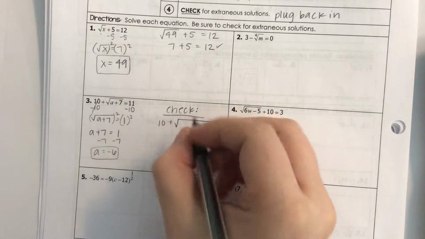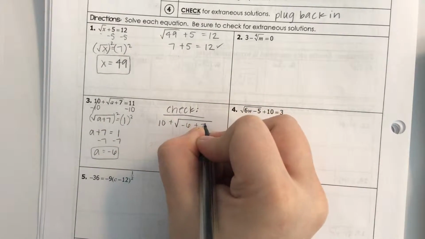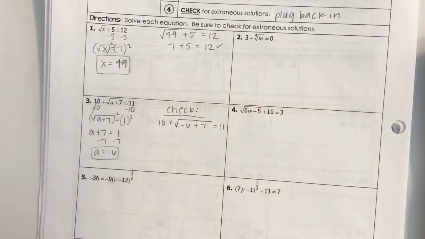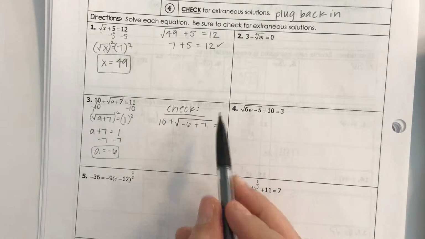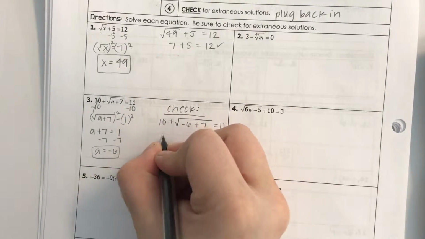So a is now negative 6. Okay. Let's check and make sure that if we plug in negative 6, we get the same thing that we started with. Let's check, does this whole thing equal 11? So let's figure that out.